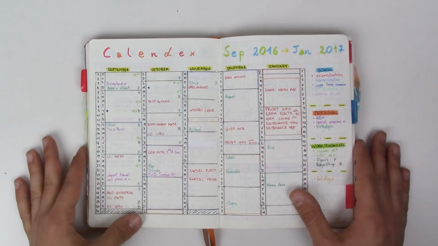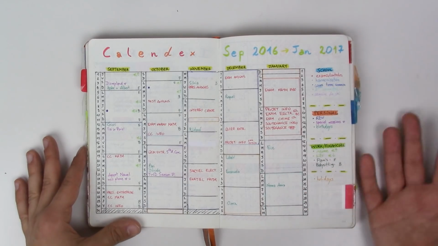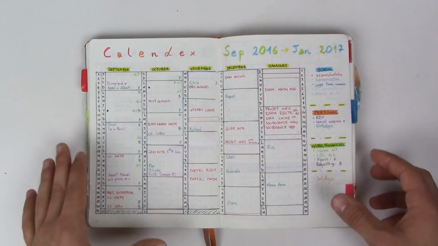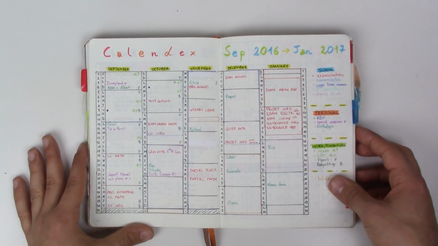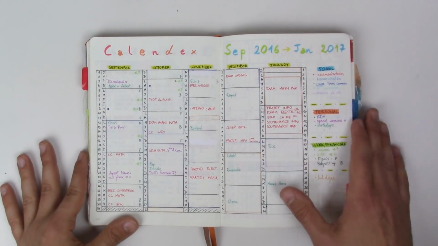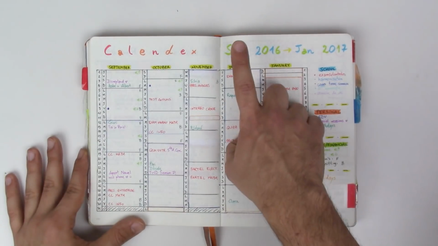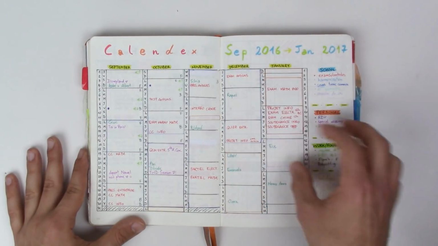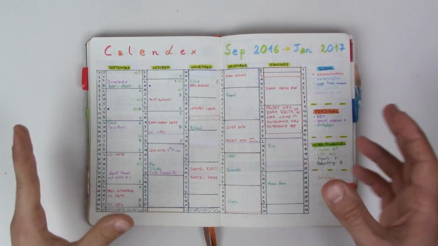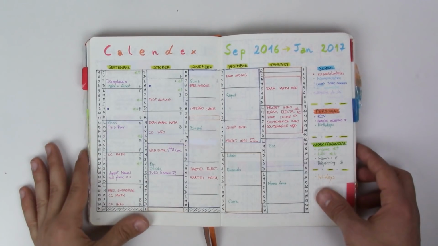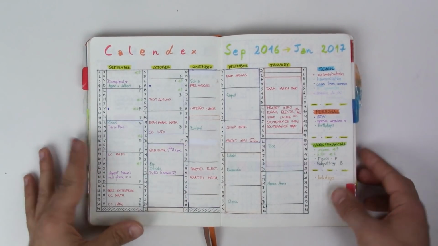In my last flip through video, I asked you guys whether you were interested in a video only focused on the Calendex and the way I use the Calendex page in my bullet journal. So in today's video, I'm going to go through all of the Calendex spreads that I've used ever since September 2016, as you can see here, and I'm going to show you exactly how I use the spread, and I'm going to give you all the tips and tricks that I've been using over the past years with the spread.